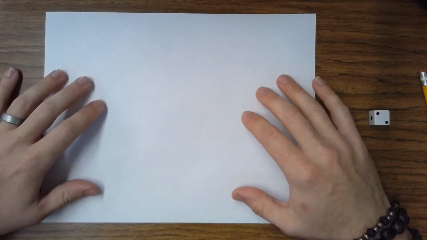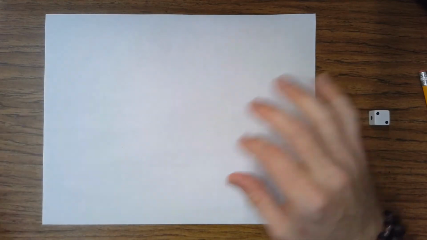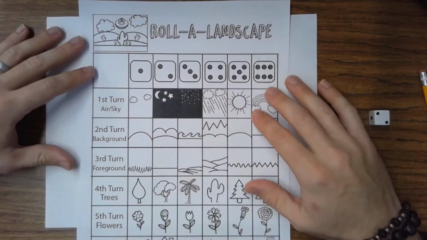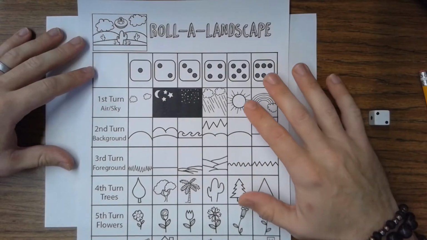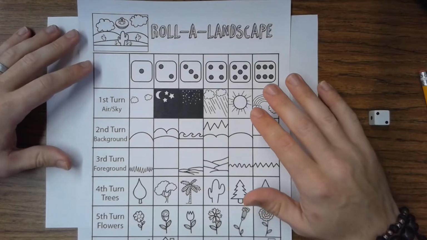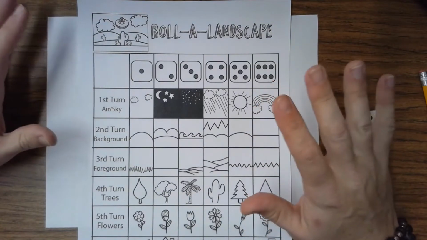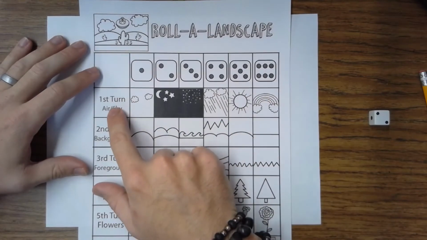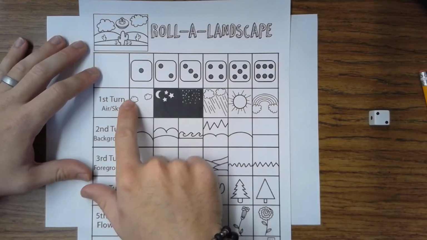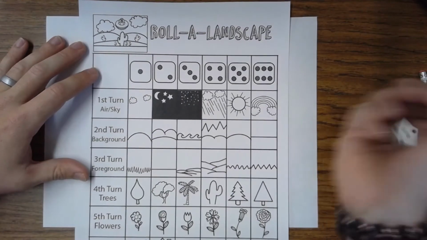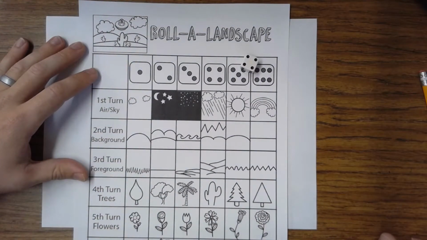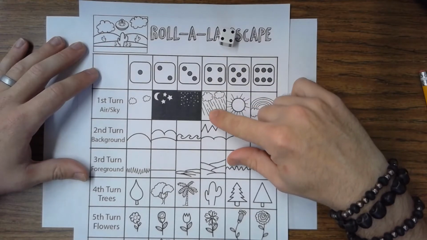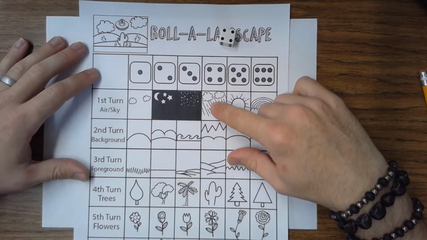Okay folks, so the first step in rolling a landscape is to take a look at our Roll a Landscape sheet. I have printed mine out to make it a little easier for you guys to see what I'm doing, but you don't have to print it out, you could just leave it up on your computer screen. Just as long as you can see it, you're good. And it looks like the first thing we're going to need to do is roll what our sky is going to look like. So I'm going to take my die and I'm going to roll it, and I got a 4, which means that I'm going to look at number 4 coming down, and it looks like I'm going to be drawing some rain clouds and rain.